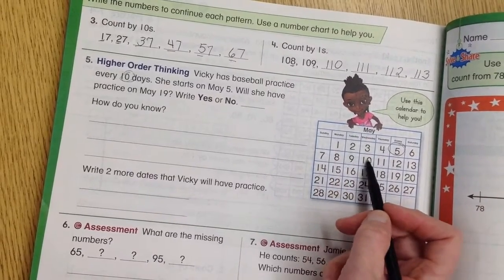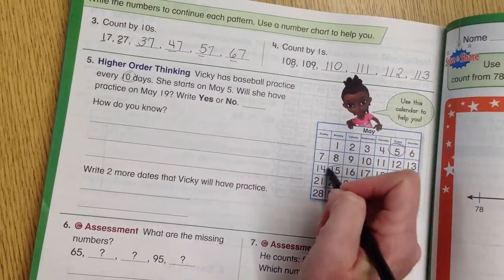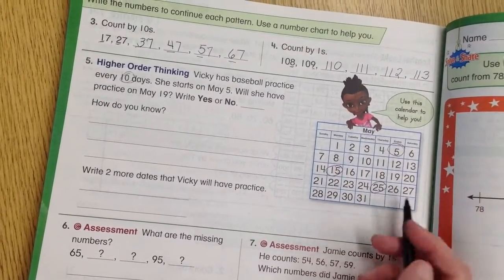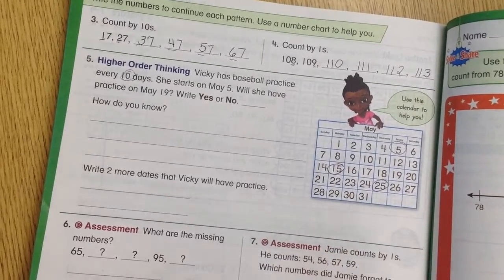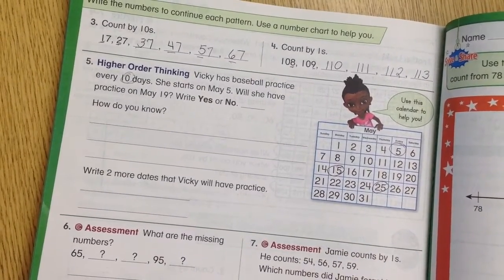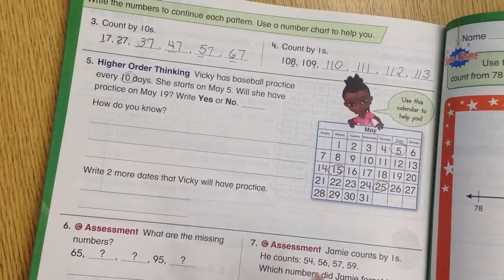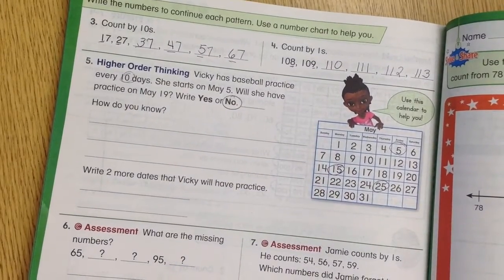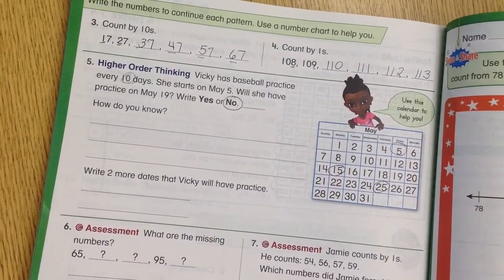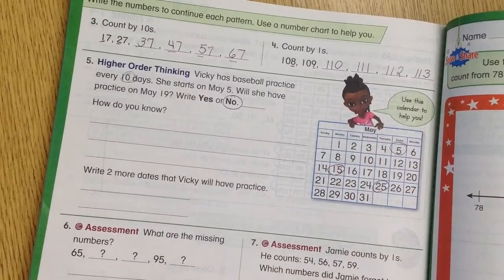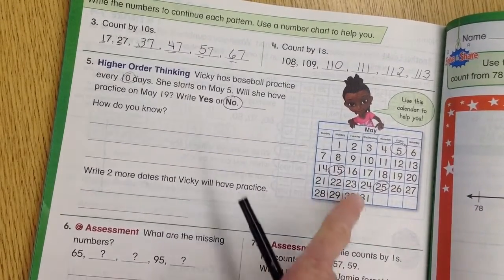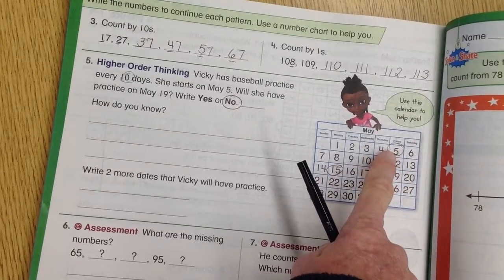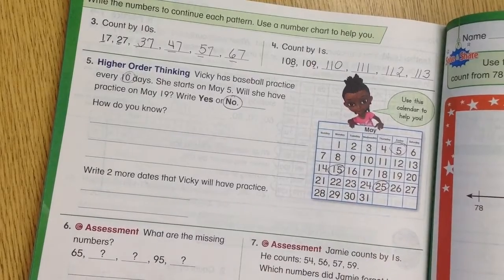1, 2, 3, 4, 5, 6, 7, 8, 9, 10. 1, 2, 3, 4, 5, 6, 7, 8, 9, 10. 1, 2, 3, 4, 5, 6. We don't have another 10 there. So, will she have practice on May 19th? Did we circle 19? No. Because it's a calendar and not a 100 chart, we can't just go up and down like we did on the 100 chart. This one we have to do the counting on our own and circle the 10s. See, 0 10s, 1 10, 2 10s.